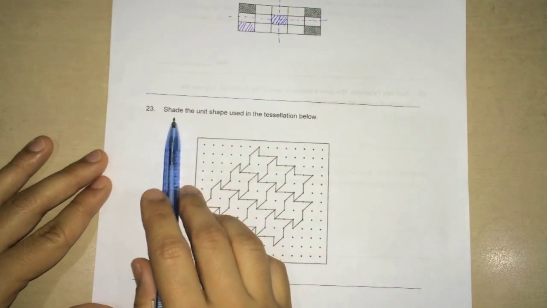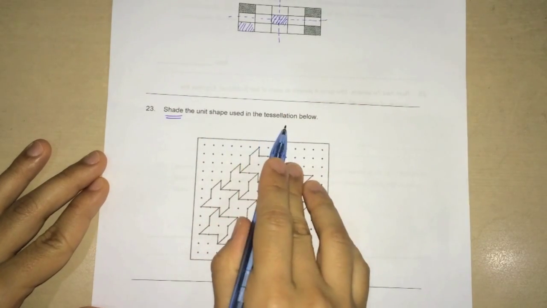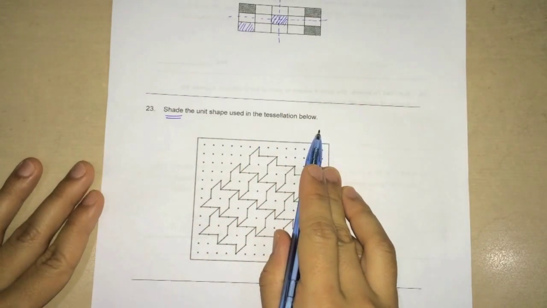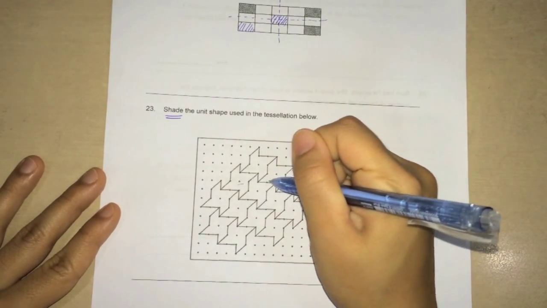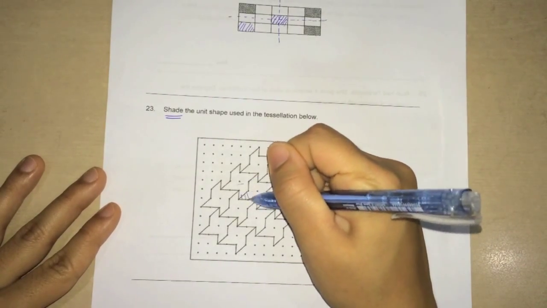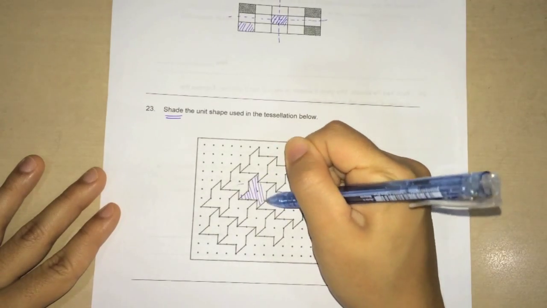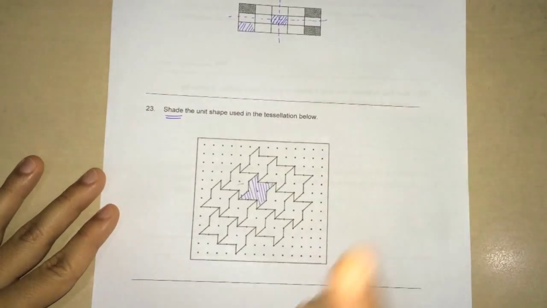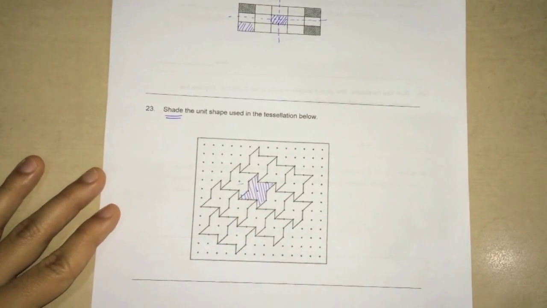Question 23. Shade the unit shape used in the tessellation below. So the unit shape will be one of these. Only shade one, because the unit shape is only one of it. Any one of them.